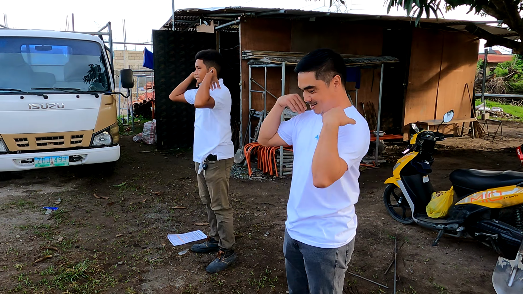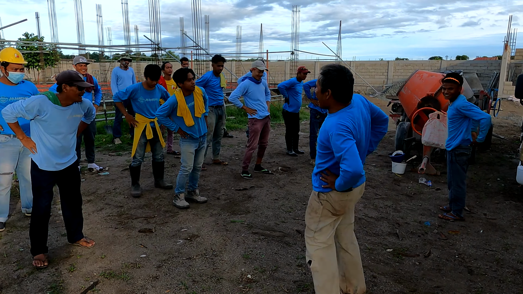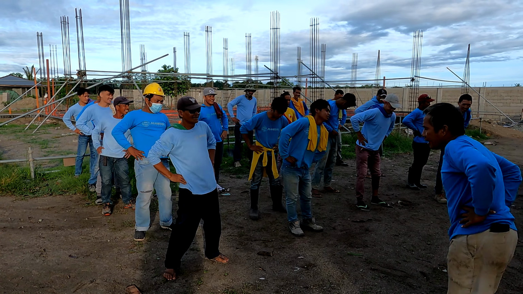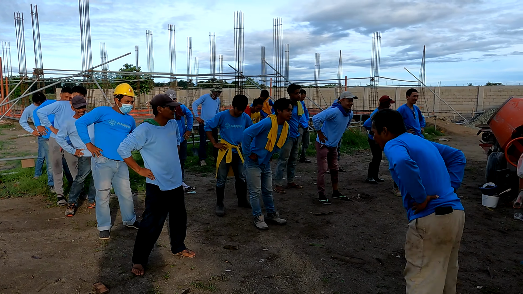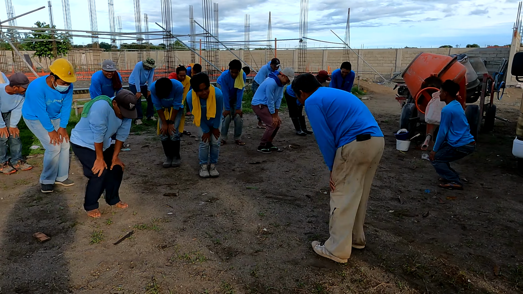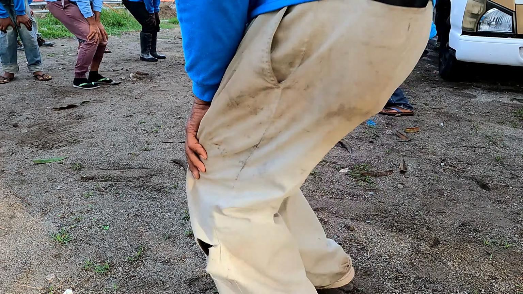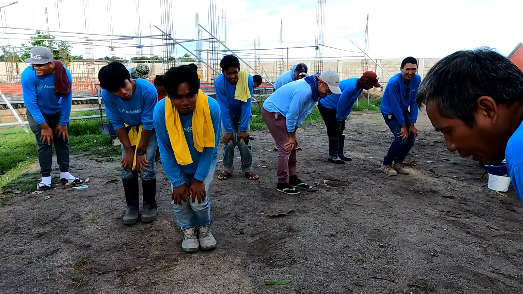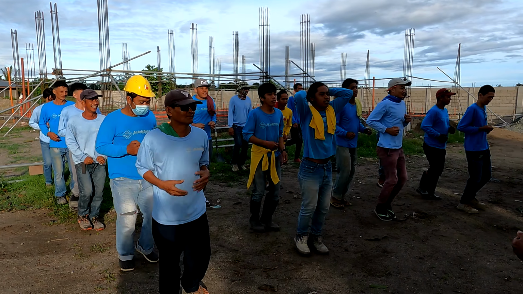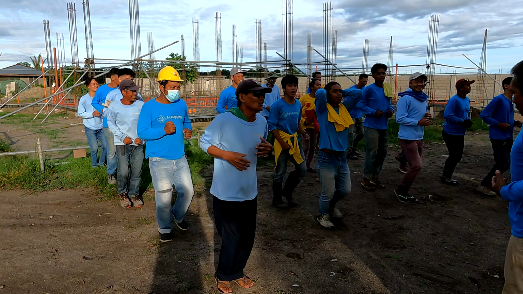Even the boss does it. Raise. Reverse again. Jopay. Reverse. Jogging. Higher. Each one is counted 1 to 8 and back down to 1.